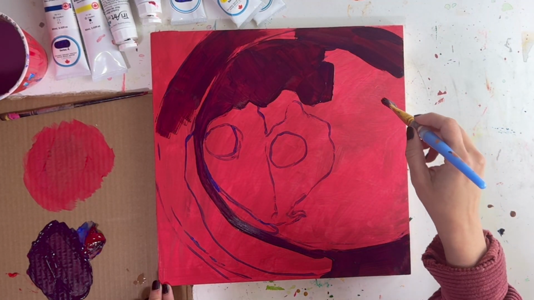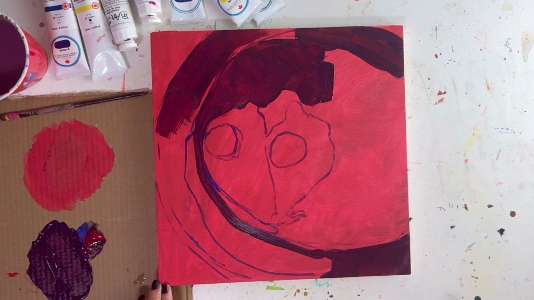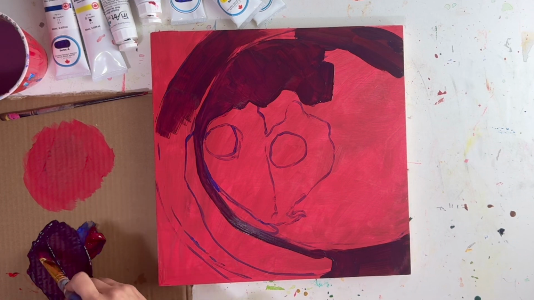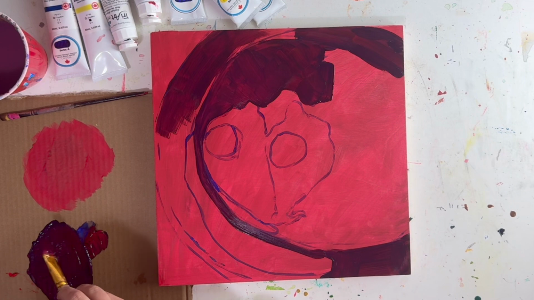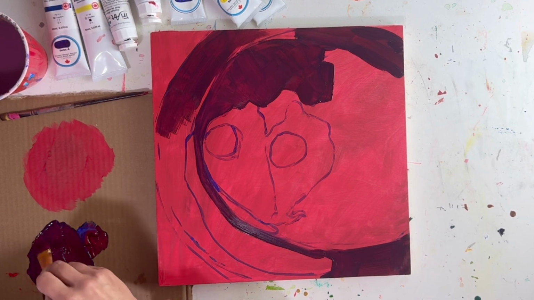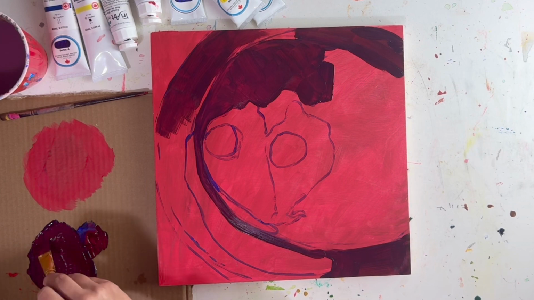And now I have all of the dark values added, so I'm going to mix a next darkest value by adding a little bit more red. You can see me adding a little bit more red right now. And I'm going to block that in where we have the mid values.